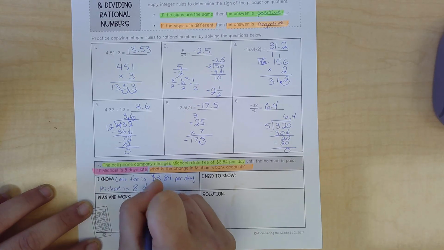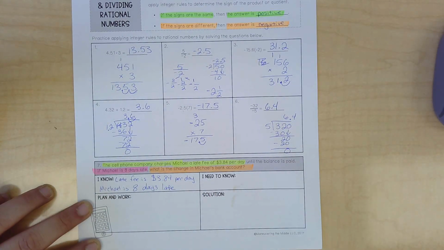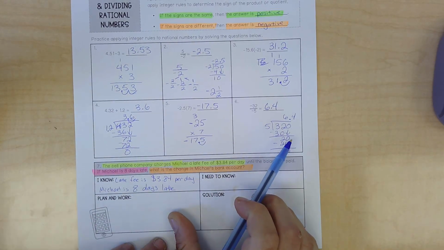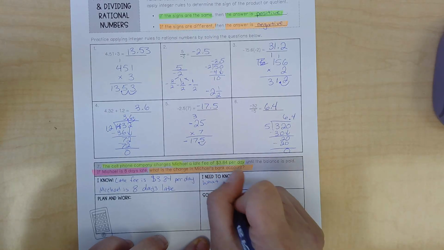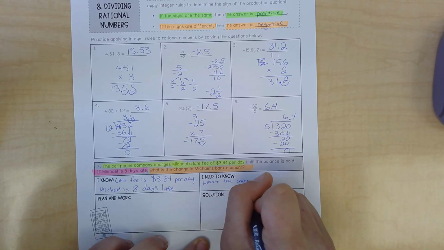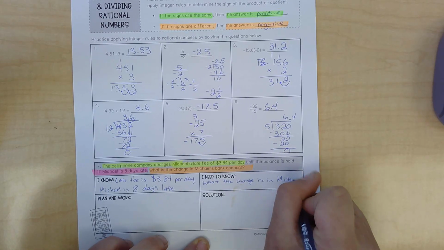What do we need to know? We need to know what the change is in Michael's bank account.